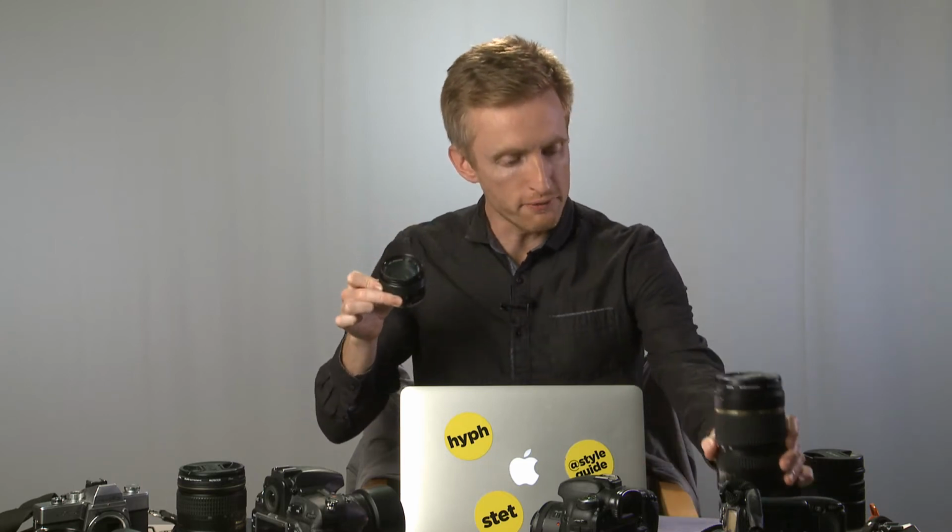Too many devices. So yes, prime lens versus zoom lens. Here, for example, we have a 50 millimeter prime lens. The focal length cannot be changed on this lens. Here we have a variable focal length lens, also called a zoom lens. With the prime lens, if you wanted to zoom in, you would have to walk forward or back. In other words, if you wanted to get closer to your subject, you can't do it just using the lens.